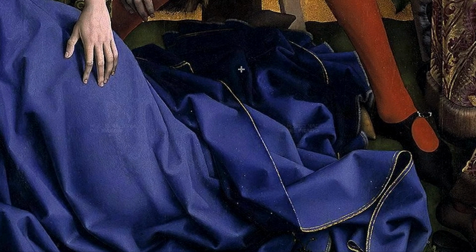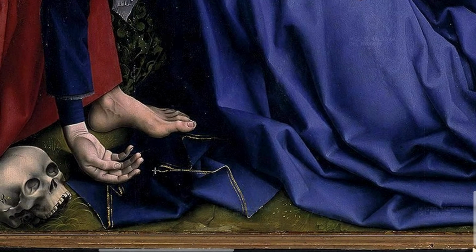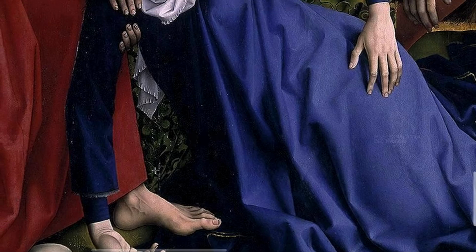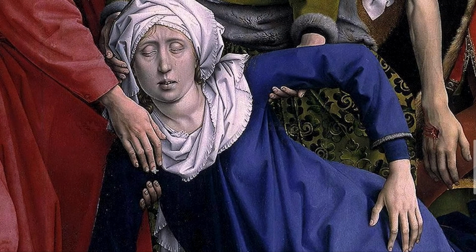Wonderful rendering of drapery here, and just the tonality of it, the part that's in the shadow. Observing light and shadow is part of this world of representation that the Northern artists have. That is just incredible what they can do.